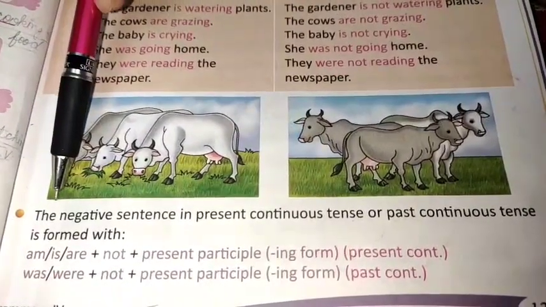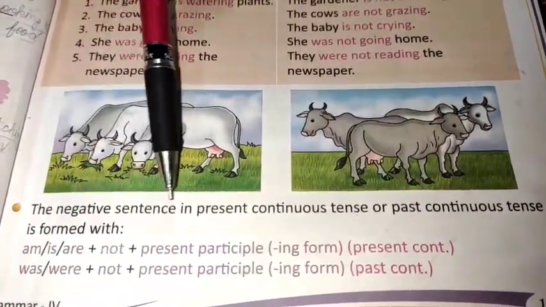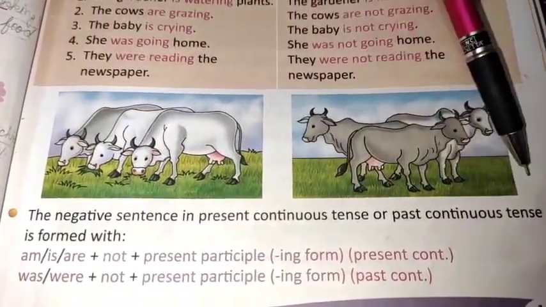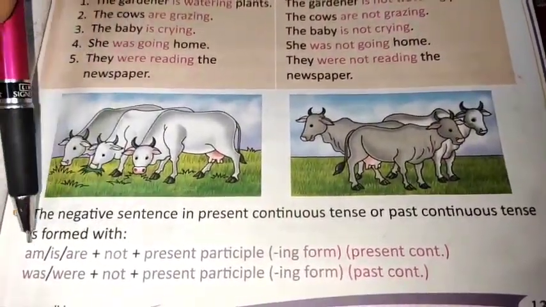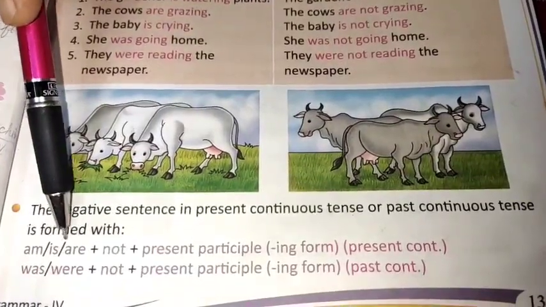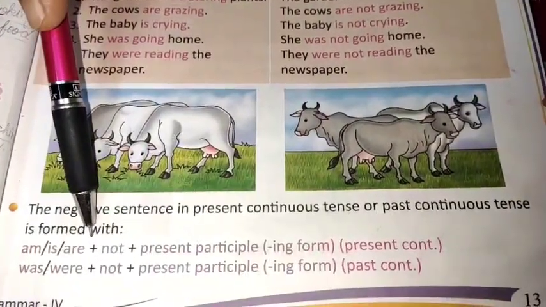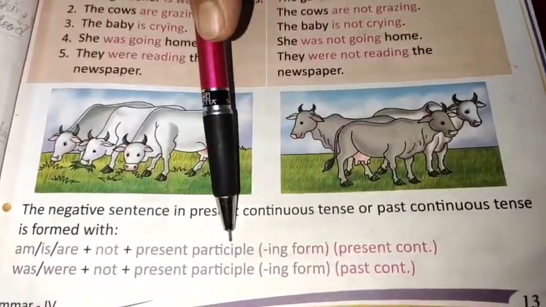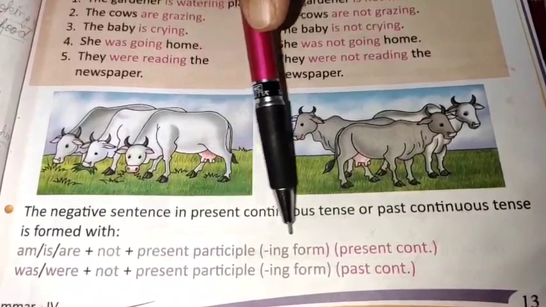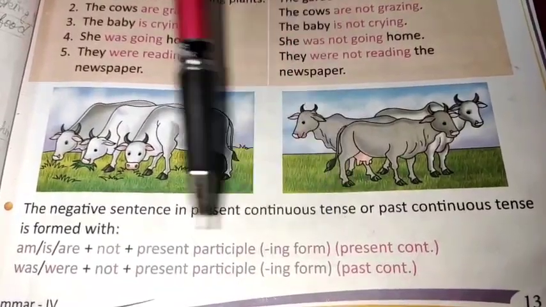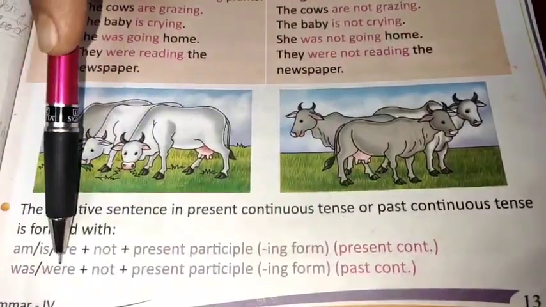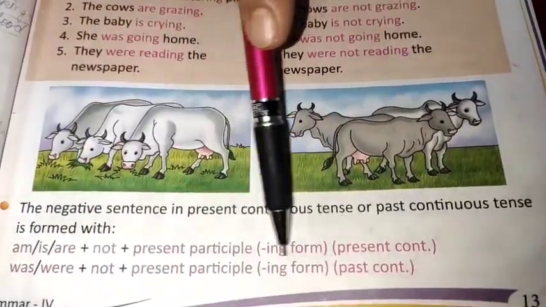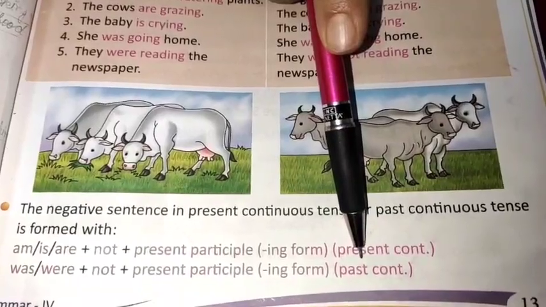Children, you should remember this thing and try to understand. The negative sentence in present continuous tense or past continuous tense is formed with am, is, are, plus not, plus present participle, that is the ing form, in present continuous tense, and was, were, plus not, plus present participle, ing form, in past continuous tense.